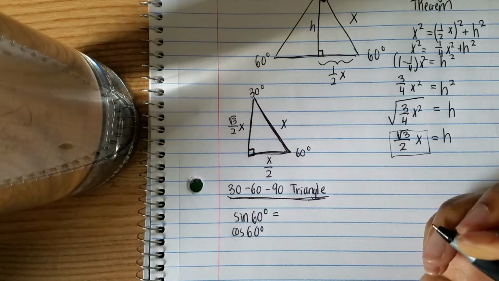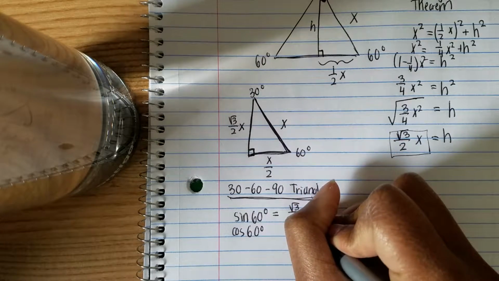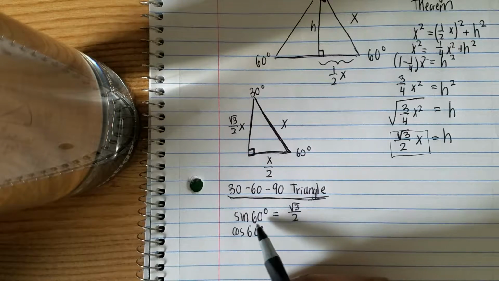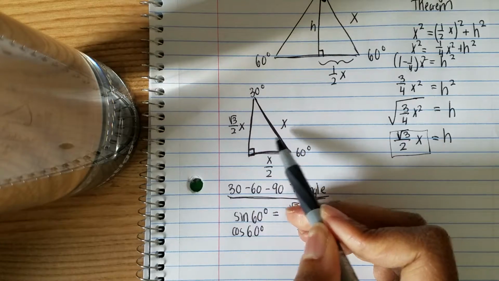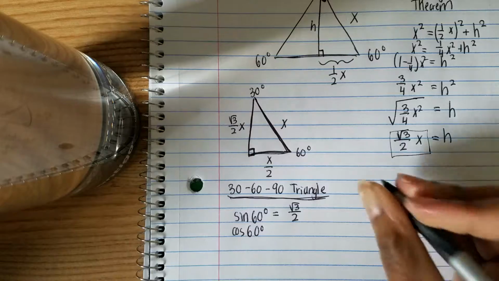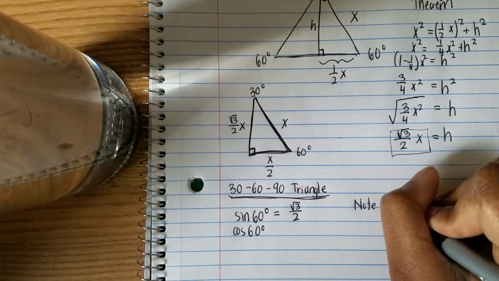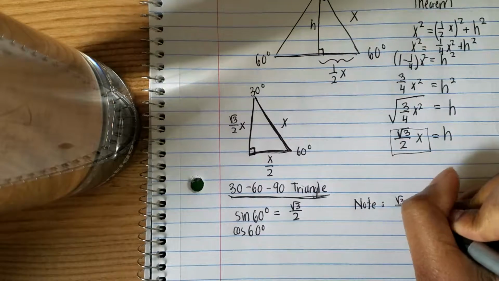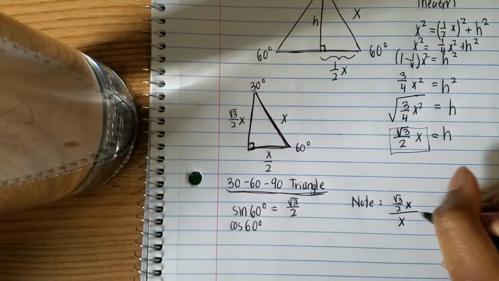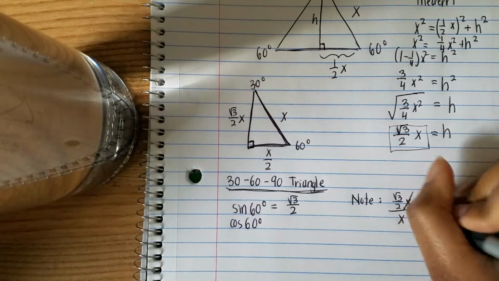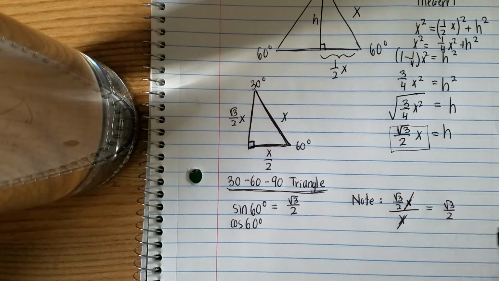So sine of 60 degrees is equal to root 3 over 2, because when we take the opposite and divide by the hypotenuse, the x's cancel.